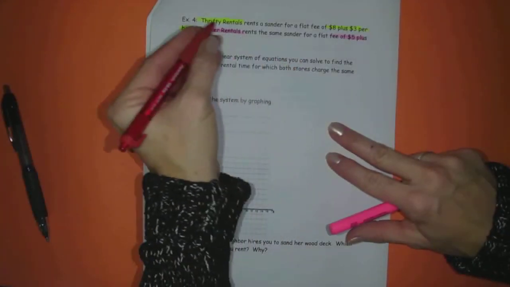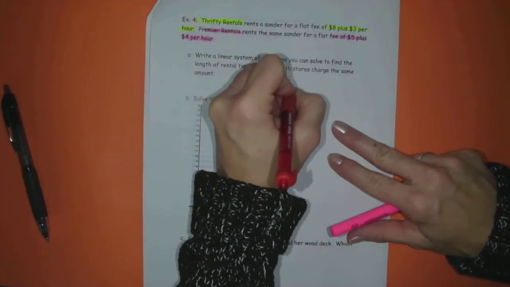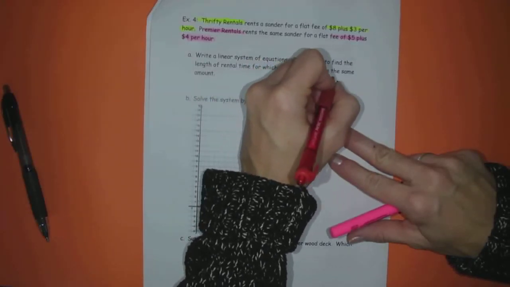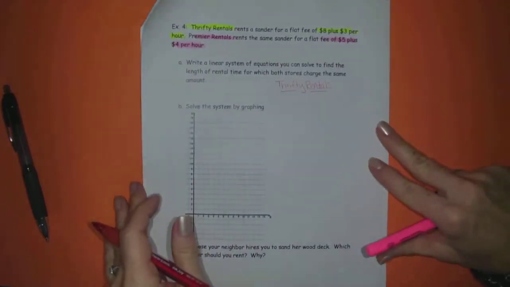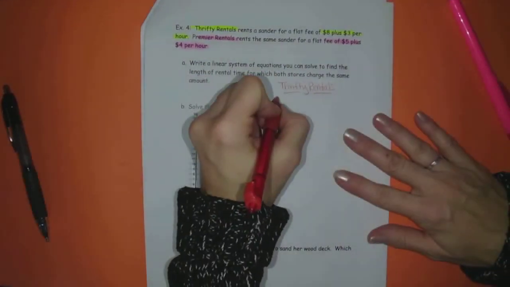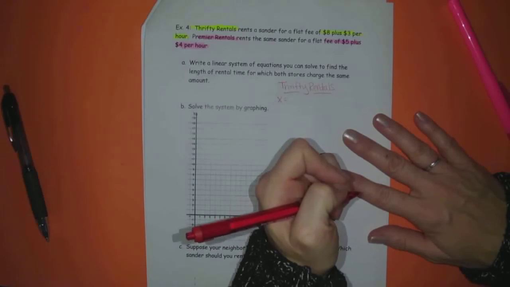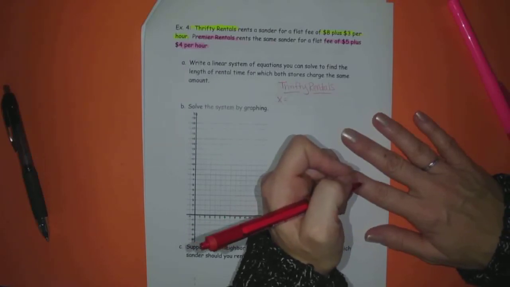Okay, well this should be pretty easy. I'm going to head this up first with Thrifty Rentals. Let's write an equation for Thrifty Rentals. And let's let x equal, you know how I always say if there's time involved, you want to let x be your time because time depends on nothing.